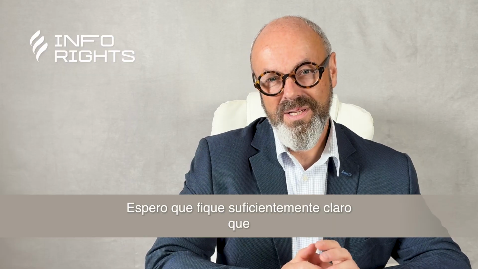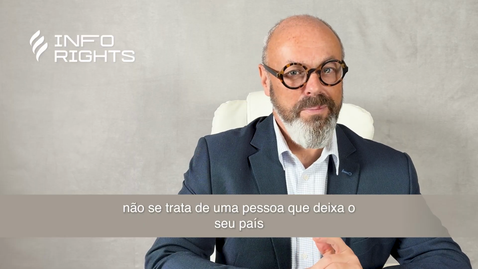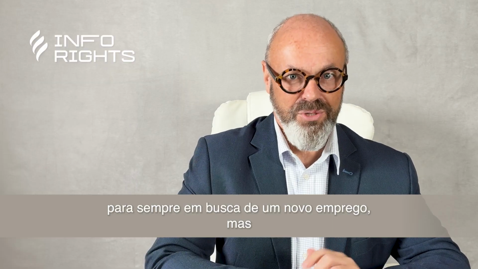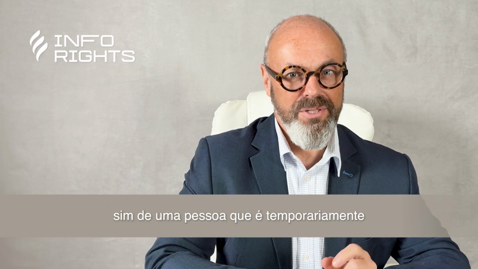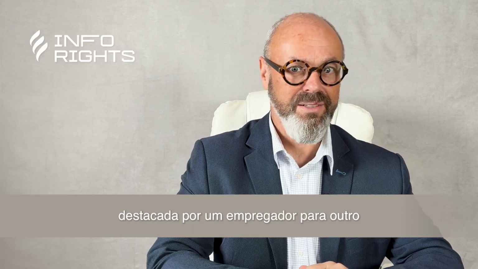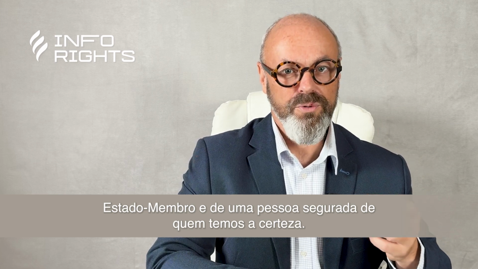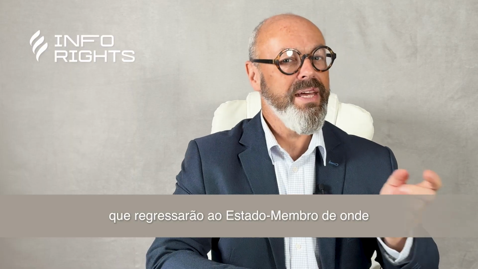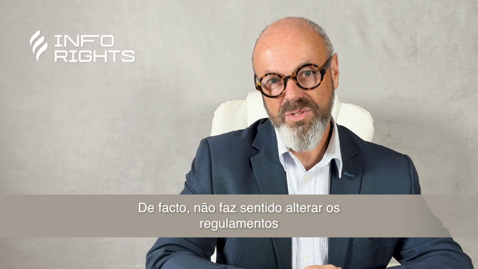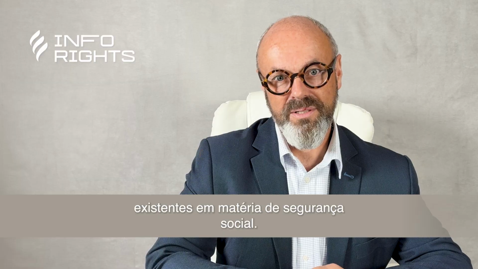I hope this is complicated enough to understand that for a person who does not leave their country forever to find a new job, but is only temporarily posted by their employer to another member state, and that's an insured person of whom we know for sure that after completing the job they will come back to the sending member state, it really makes no sense to change the applicable legislation for social security.